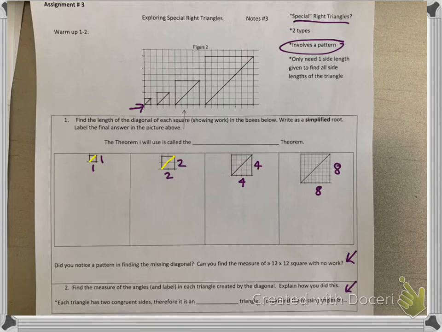So this diagonal here, since I know a square has 4 right angles, it creates a triangle, in fact a right triangle, and therefore if you're given 2 sides of a right triangle, you could find the third missing side using Pythagorean theorem. If you remember, the theorem is a squared plus b squared equals c squared.